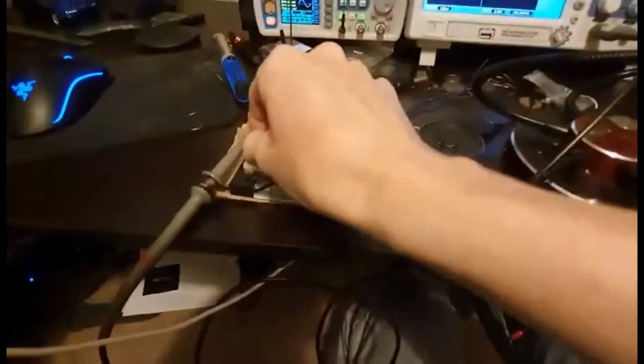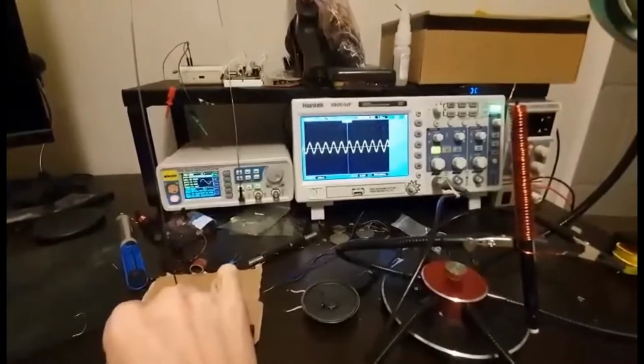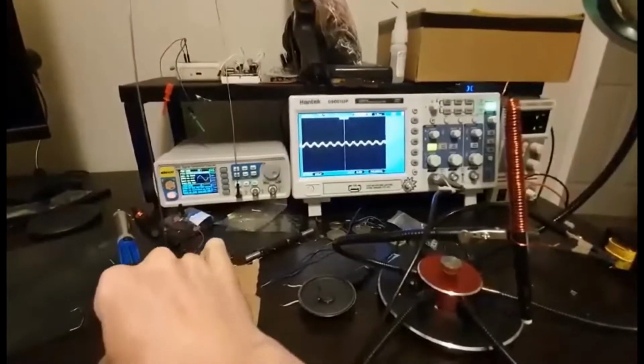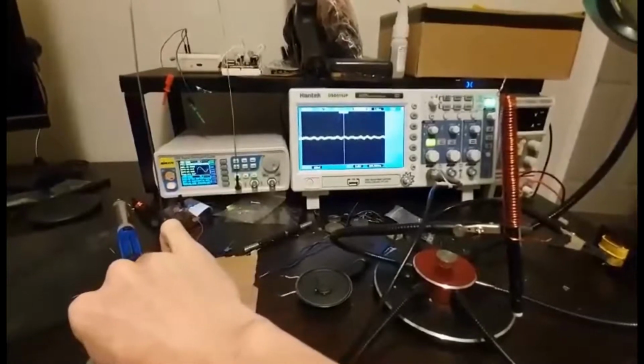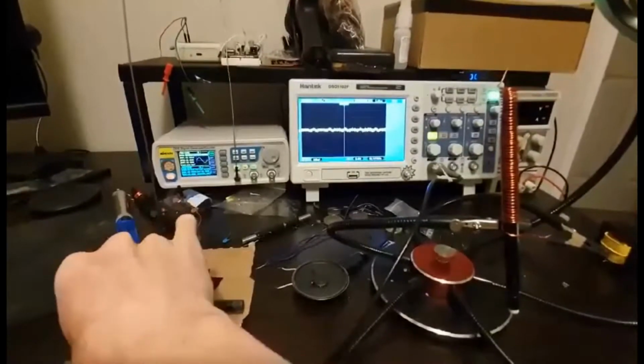What I can also do is adjust this, and you'll see as I turn this dial, I'll start to lose signal. But what I'm actually doing is shifting the resonant frequency of this circuit.